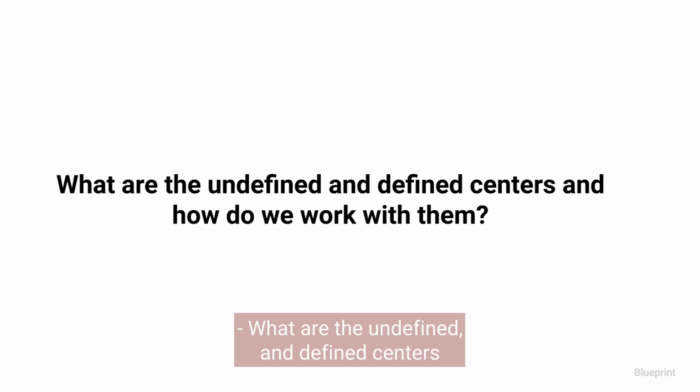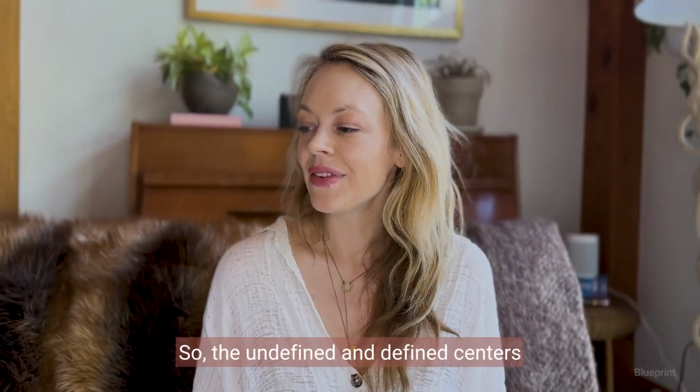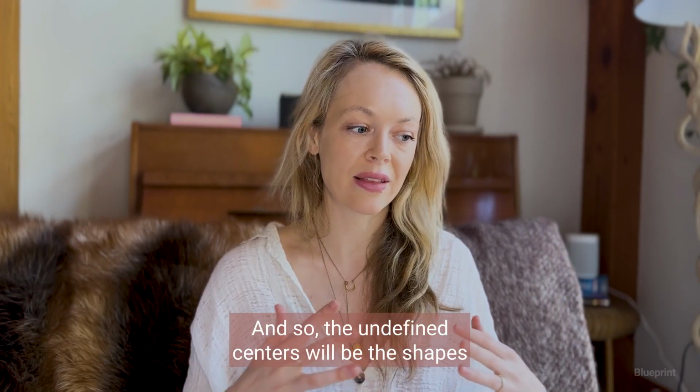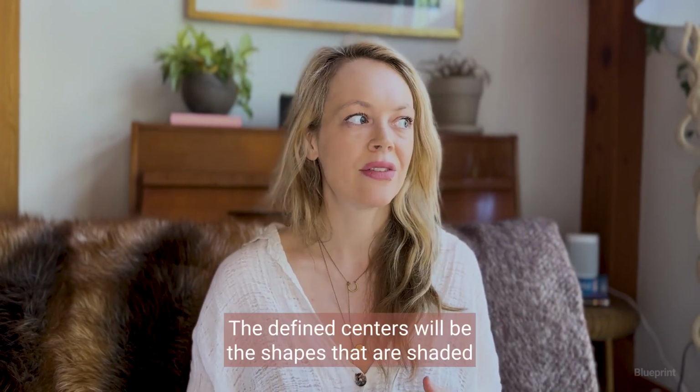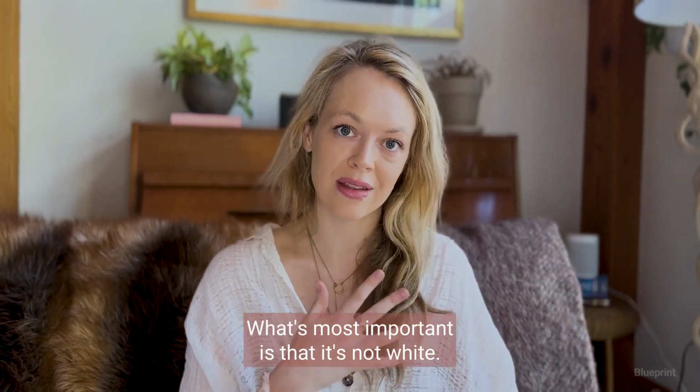What are the undefined and defined centers, and how do we work with them? So, the undefined and defined centers are the shapes in our design. And so, the undefined centers will be the shapes that are white. The defined centers will be the shapes that are shaded, and it can be any color. What's most important is that it's not white.